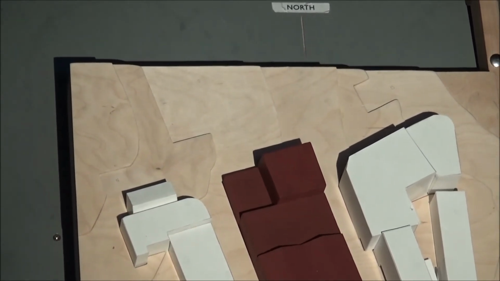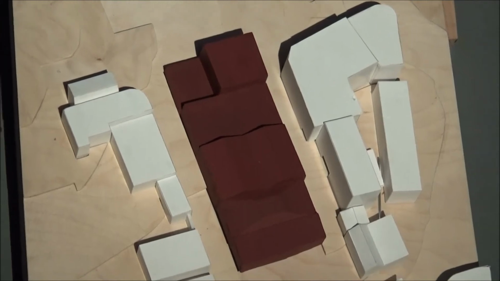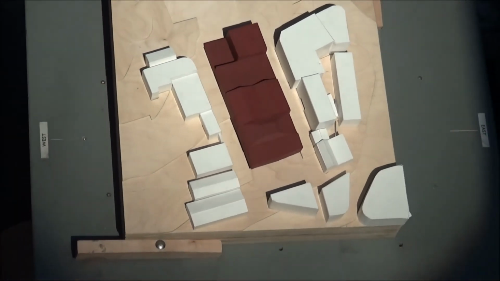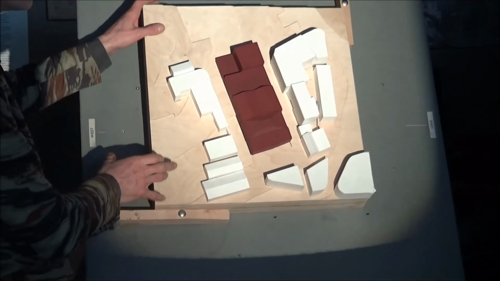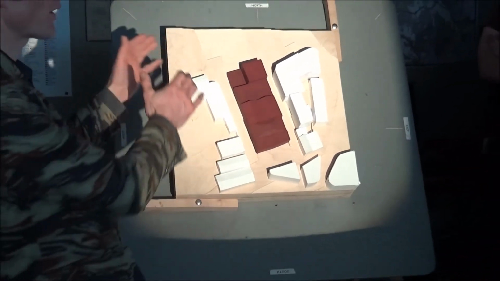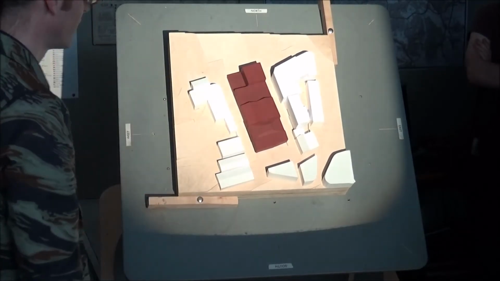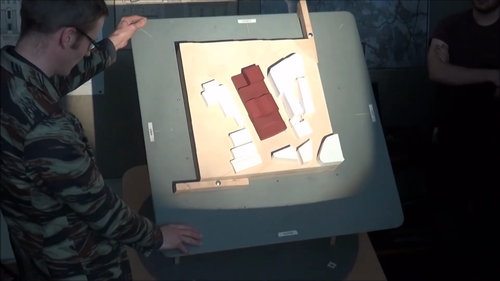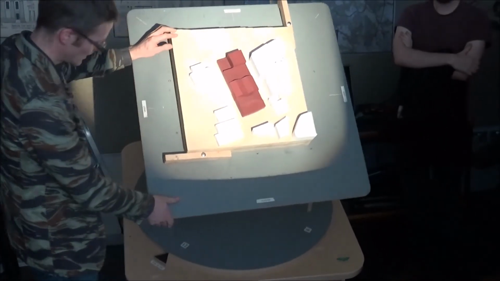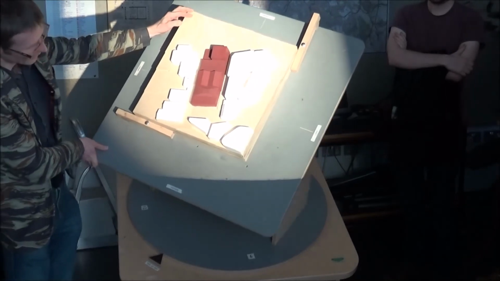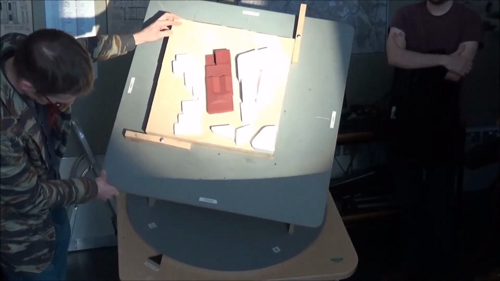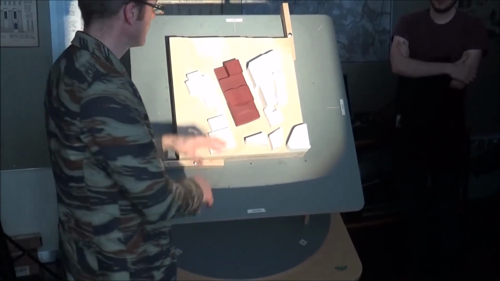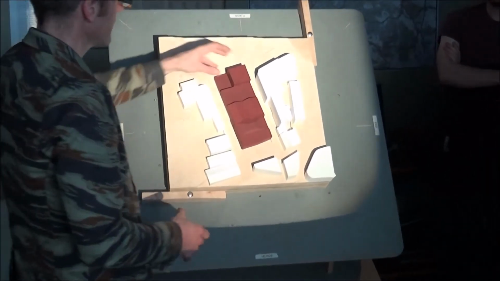So if we go into the middle of summer now, we've got a much more direct overhead sun. This is where you need to be slightly careful that your model doesn't fall off. If you've got a very heavy model, they can fall off. But as you can see, it's fine. And on this model, we can spin it around different times of the day as before.